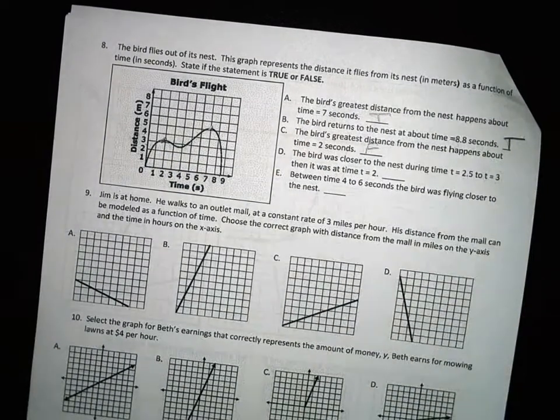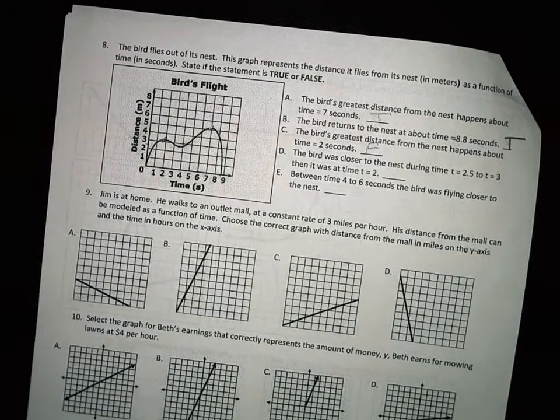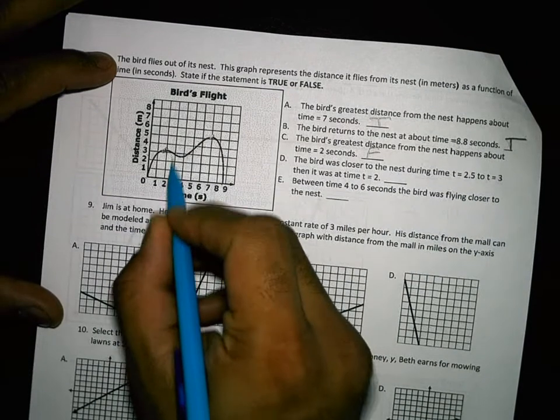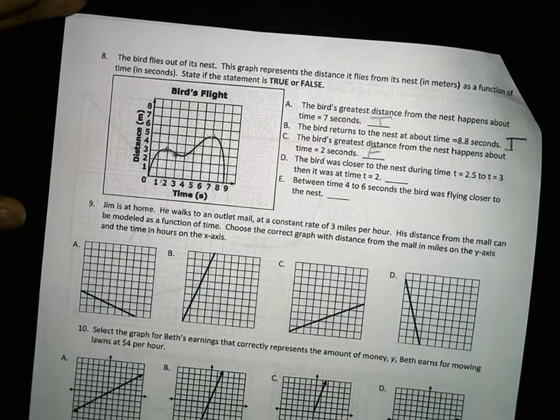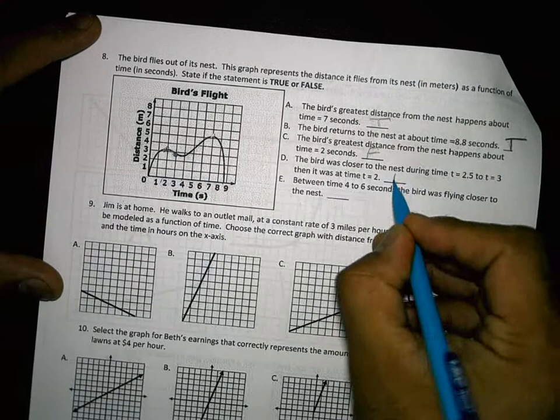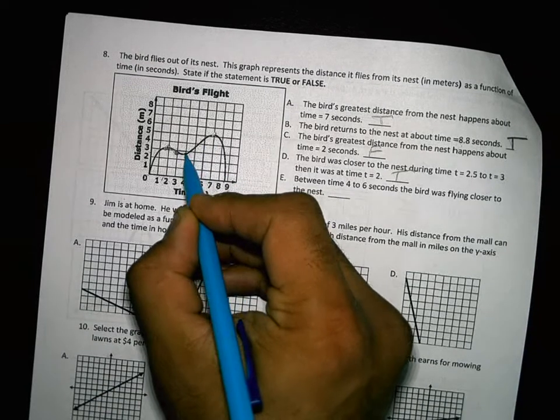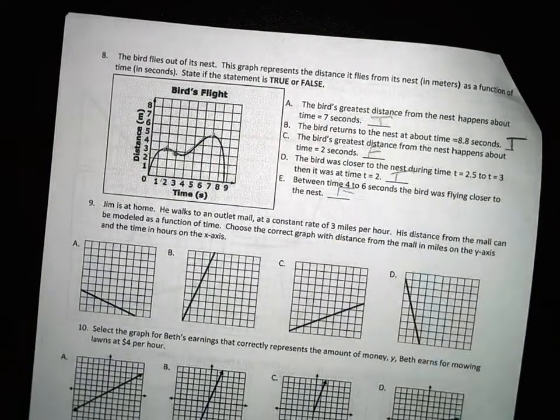That's false. The bird was closer to the nest from 2.5 to 3 seconds than at 2 seconds. So 2.5 to 3 is kind of like right here. Okay, and it says the bird was closer. Yeah, it was closer right here, going to 3 than it was at 2. Between the times of 4 to 6, the bird was flying closer to the nest. So here's 4 and here's 6. You can see here it's actually getting farther away, so that is false.